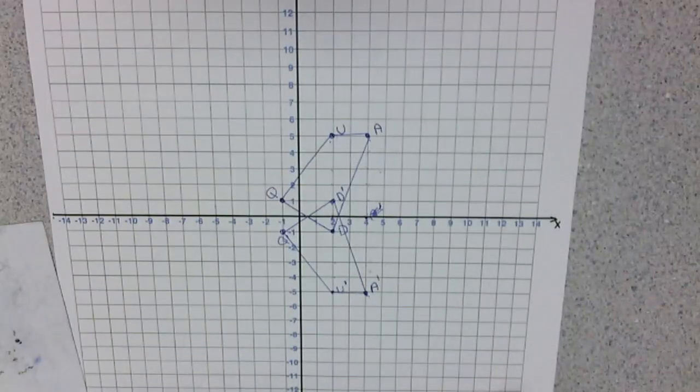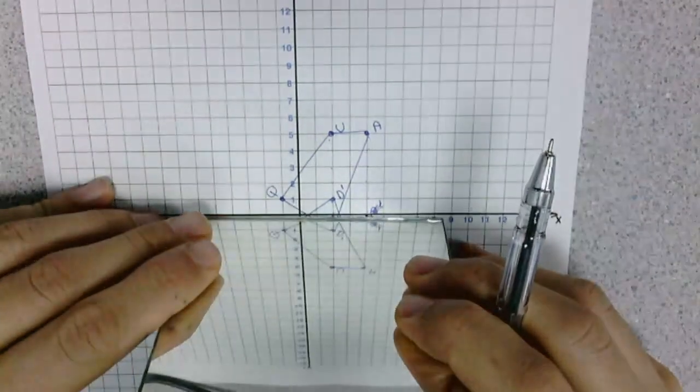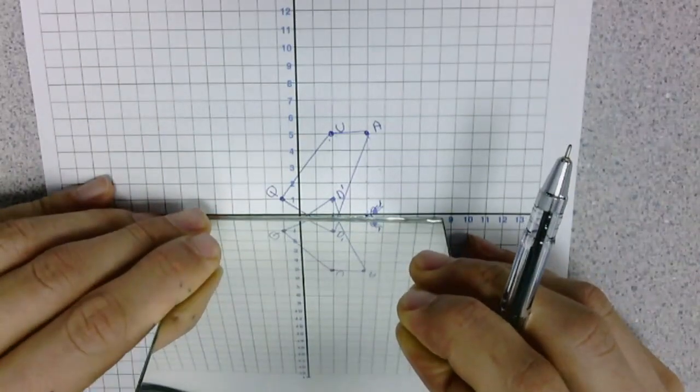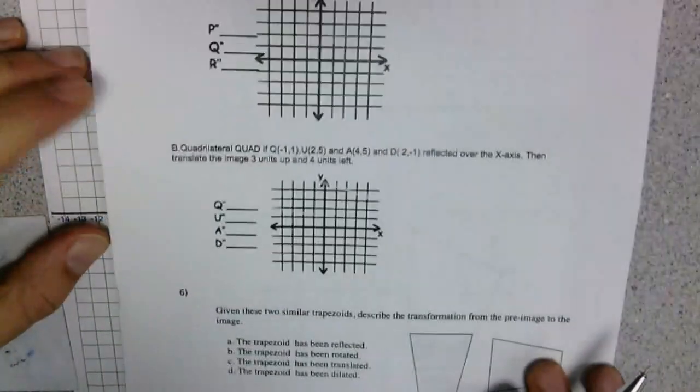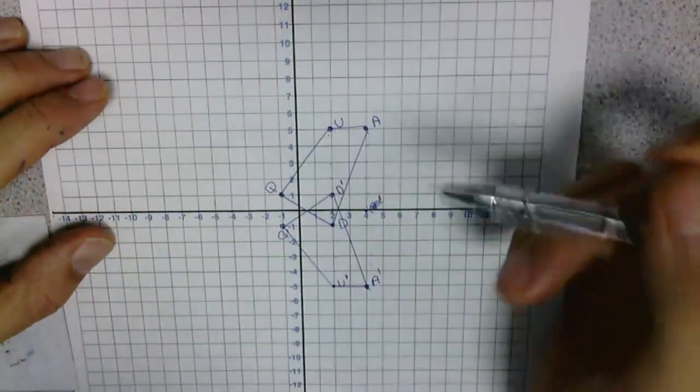Okay, so now that we've reflected this over the x-axis, you can see on our little mirror how it looks, just like that. Now that we've done that, the last thing we're going to have to do right here is go 3 units up and 4 left. 3 units up, 4 left.